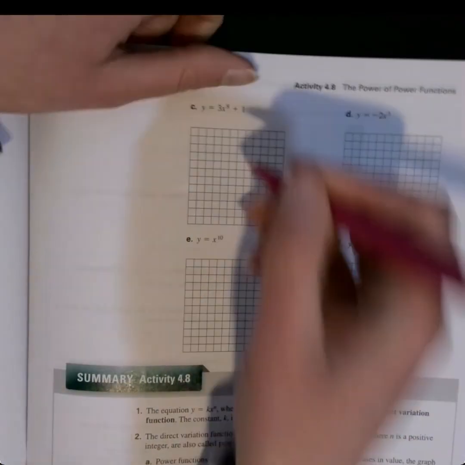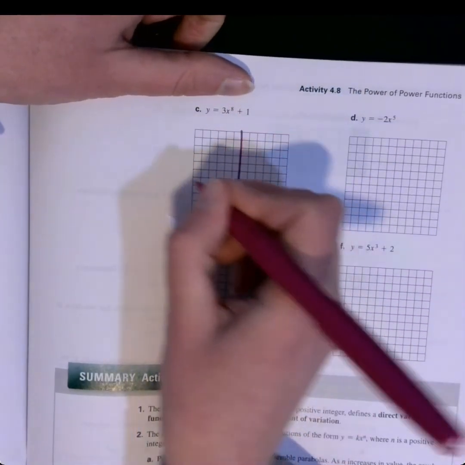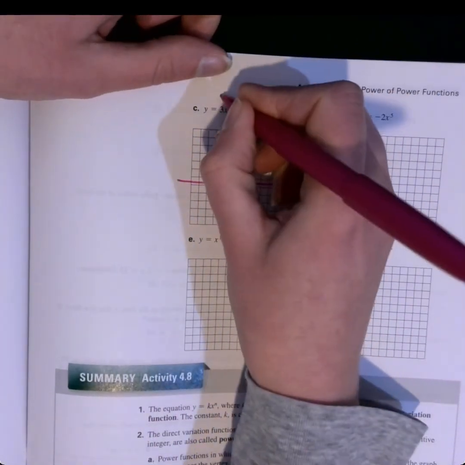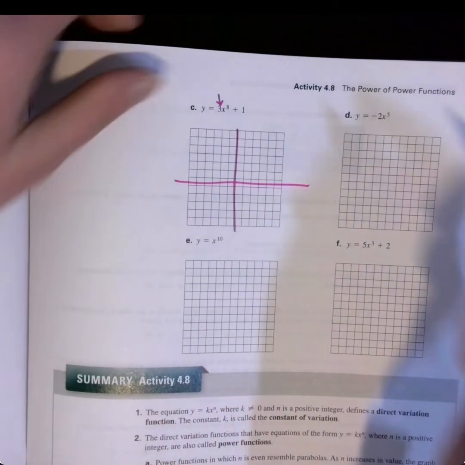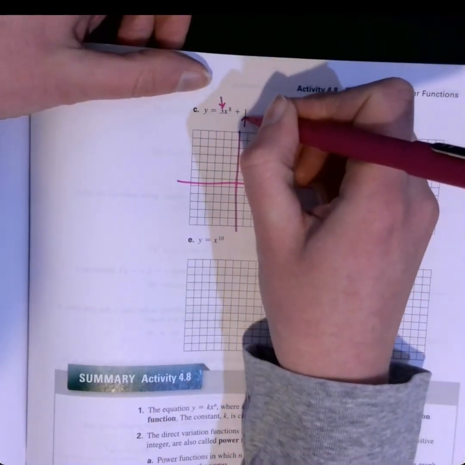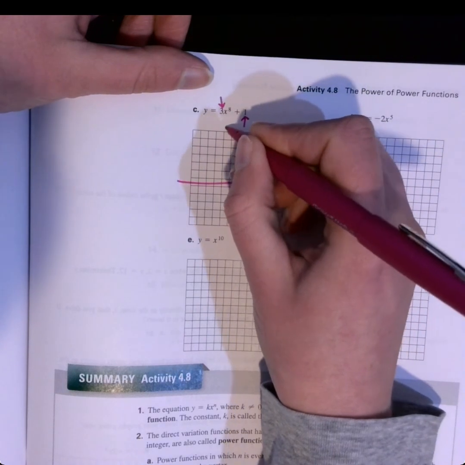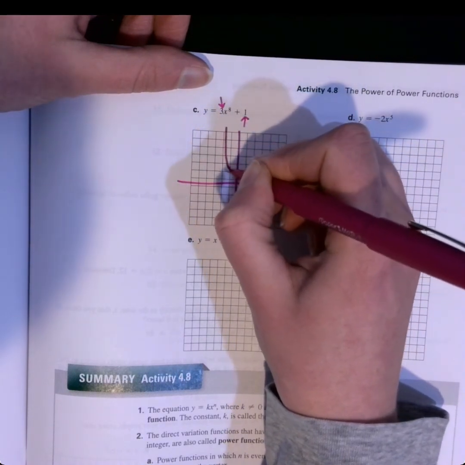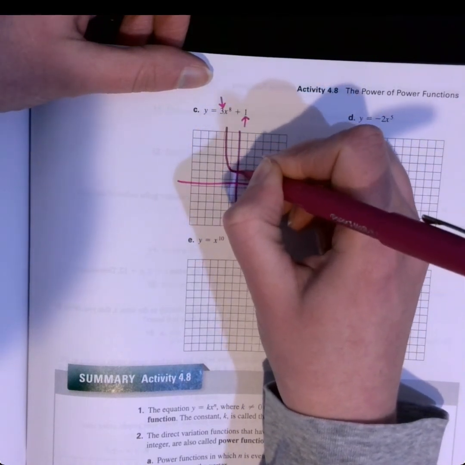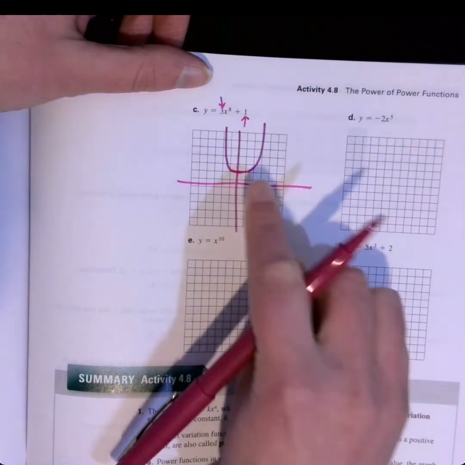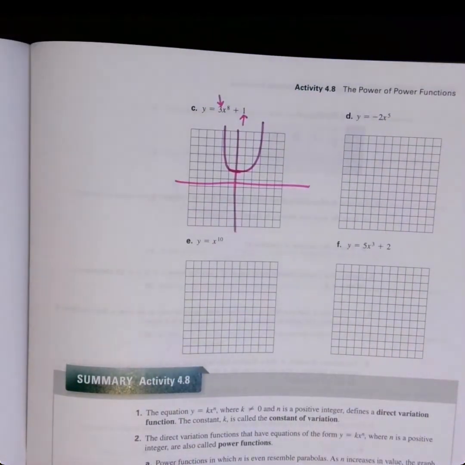Let's get some axes going in here. This 3 is going to make it narrower than usual. This 1 is going to push it up. It's going to be facing upward, pretty narrow, and it's going to have a really flat bottom because of the 8 for the power. Again, rough graph. Graph it on decimals if you want to check it.